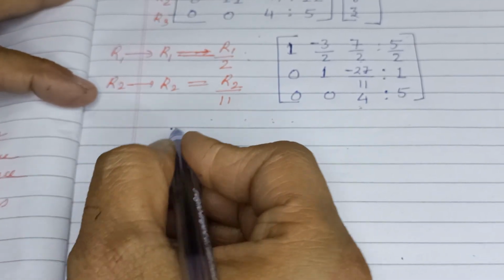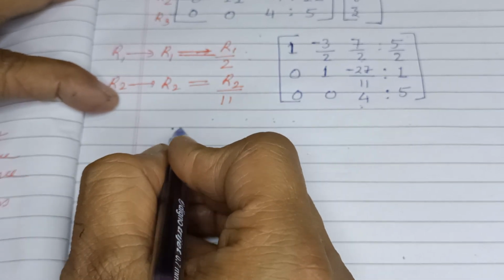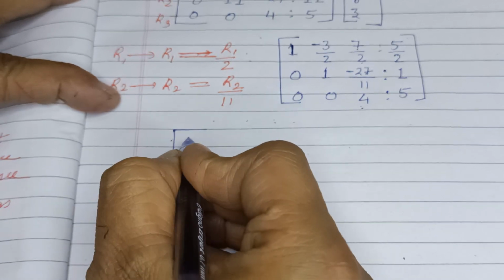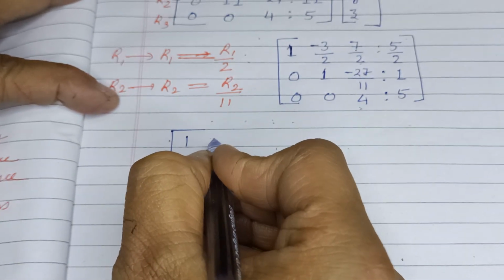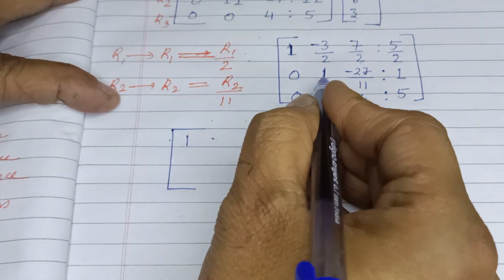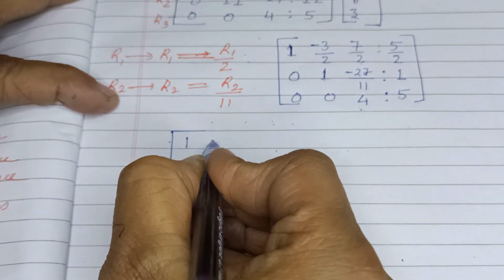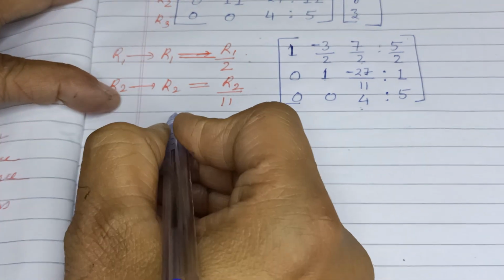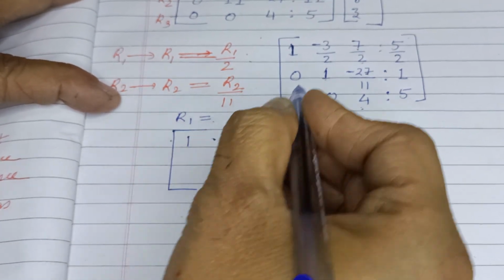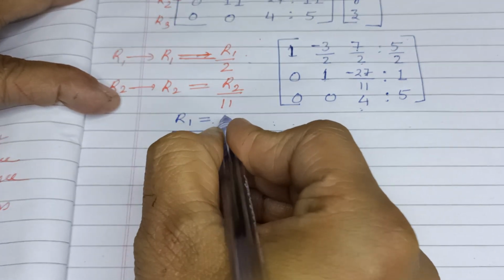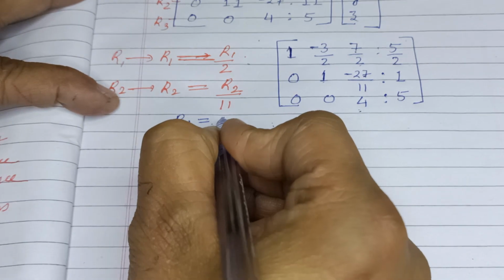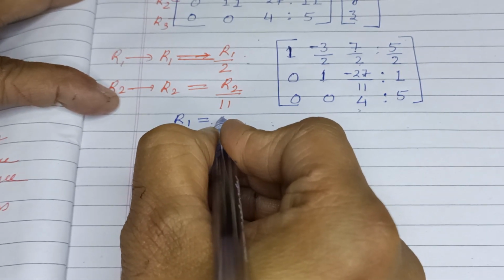How will I do that? It's very simple. This is the best logic that you can use to make any number 0. Here it's minus 3 by 2, and here is 1. So I use the formula R1 is equal to R1, now I have minus here, so I have to do plus. If it is a minus sign, then we should do plus.